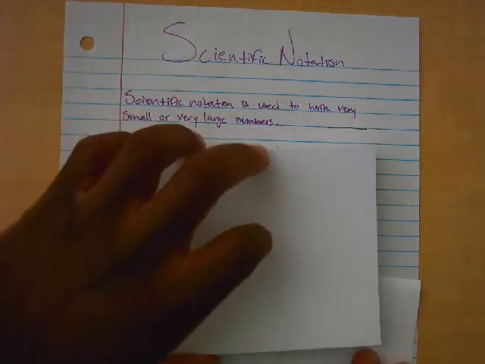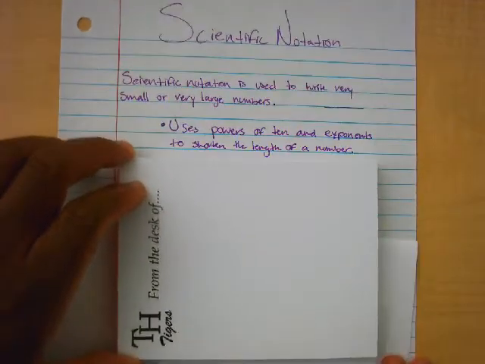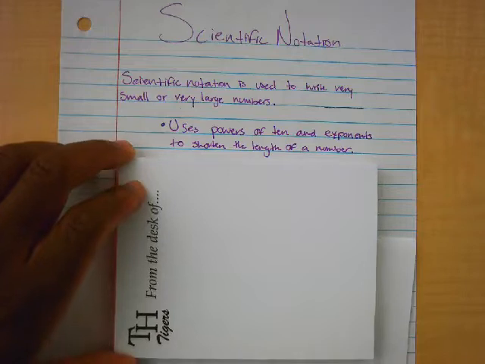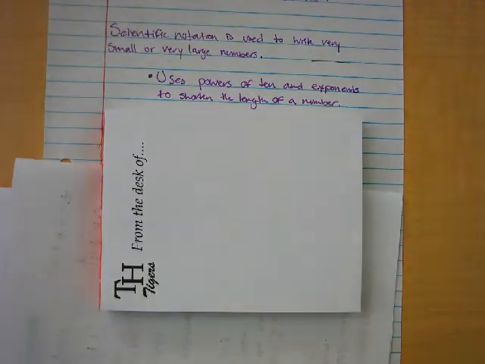And so scientific notation uses powers of 10, which you should have watched the video on already, to shorten the length of a number. So if it's a very long number, whether it be very, very large or very small, then we can use scientific notation to shorten it.